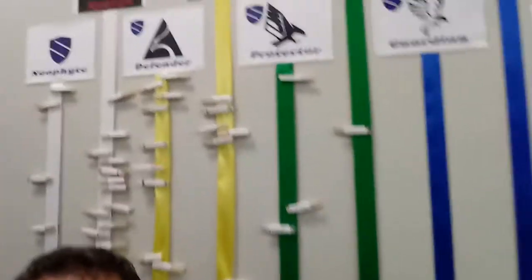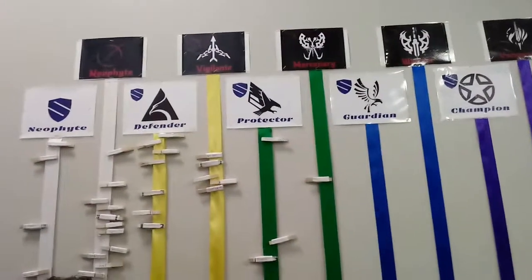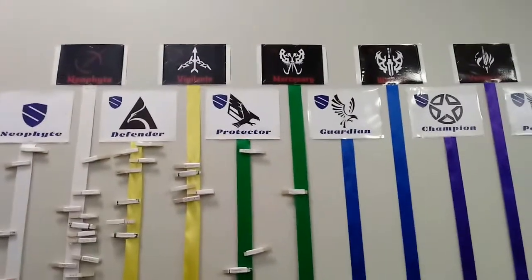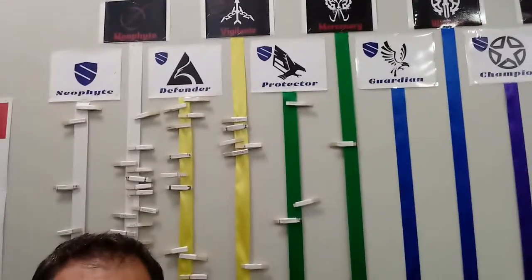I had tinkered with systems where students would put their stickers on their binders or maybe on their laptops, but what I found was that they fell off and some didn't really even put it on there. So each rank, and you can see here I have a bunch of different ranks. So the white is my Sentinels Guild and the black is my Hunters Guild, and they can start off as a neophyte, and that's where all of these clothespins come into play.